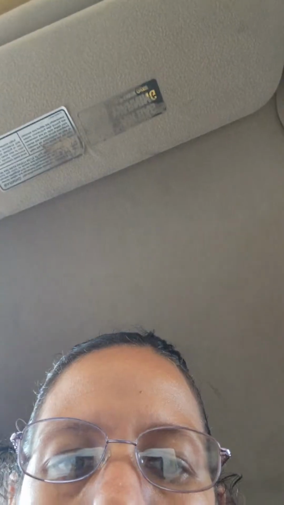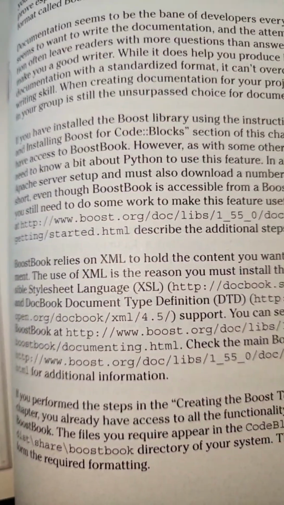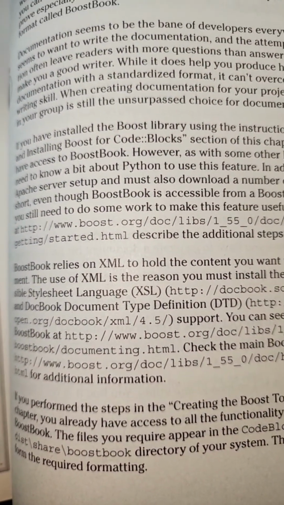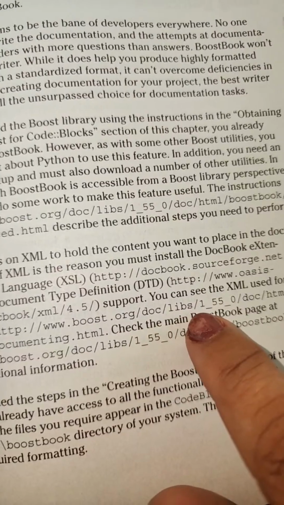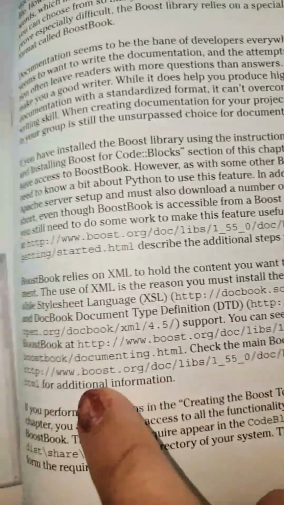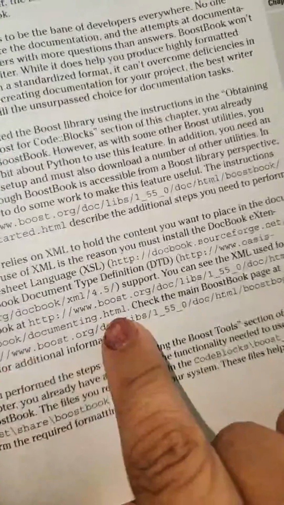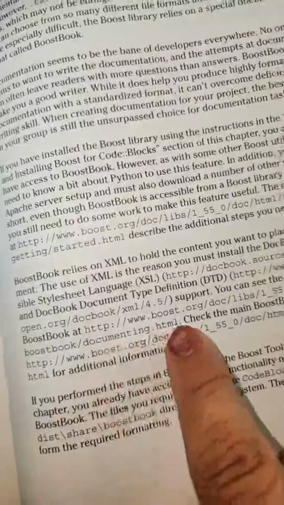You can see the XML used for Boost Book at http://www.boost.org/doc/libs/1_doc/html/BoostBook/documenting.html.